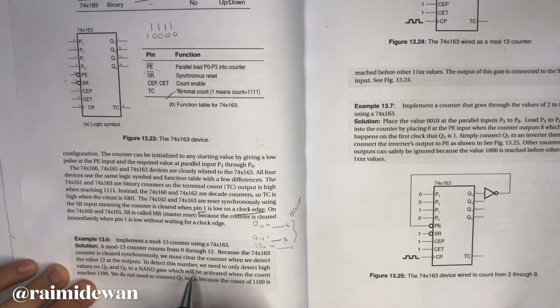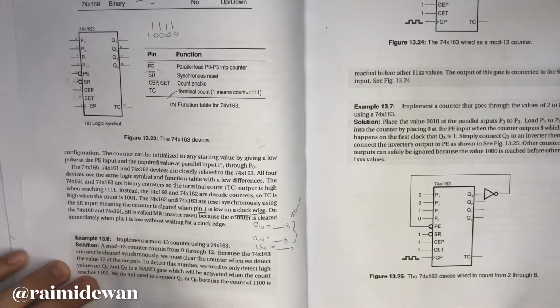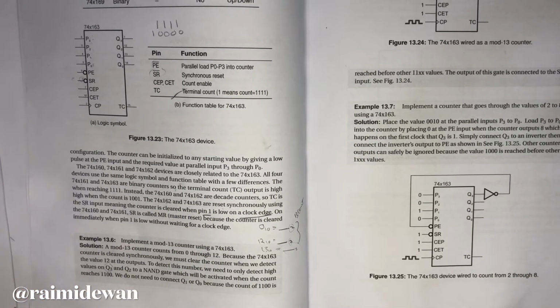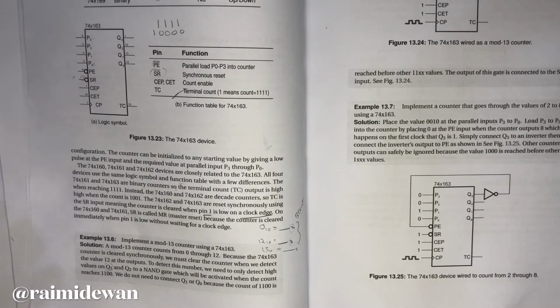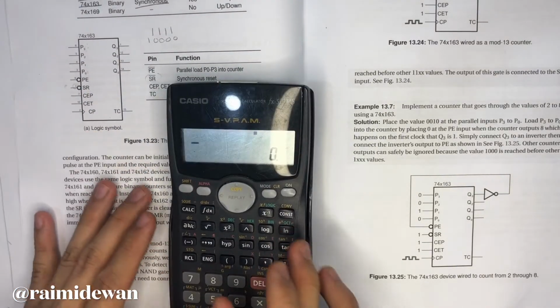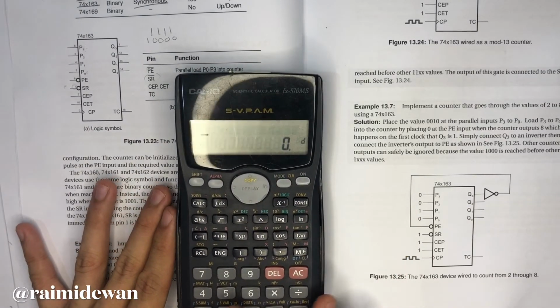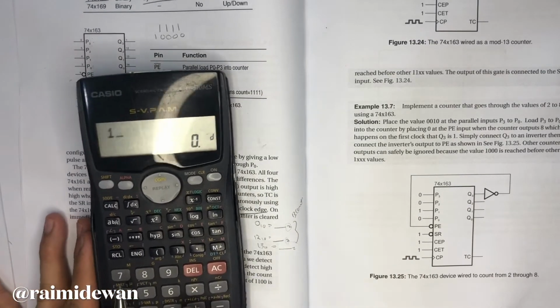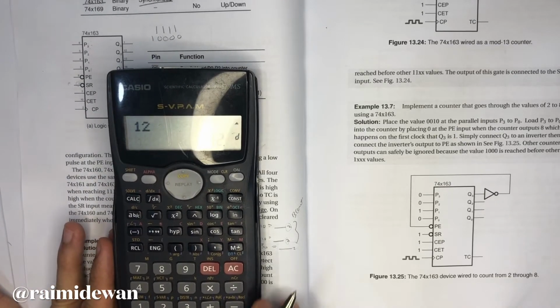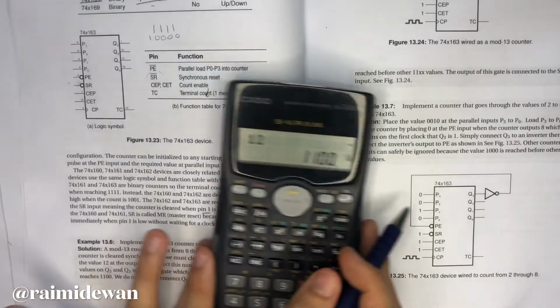To detect this number, we need to only detect high value of Q3 and Q2. Why? Let me see. What is the 12? I know the number, but I just want to show it using the calculator so it is clear. So now it is 12, right, decimal. So what is the corresponding binary? It is 1100. Am I correct? You guys can see this?